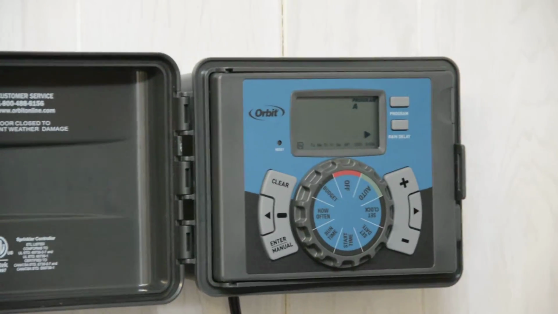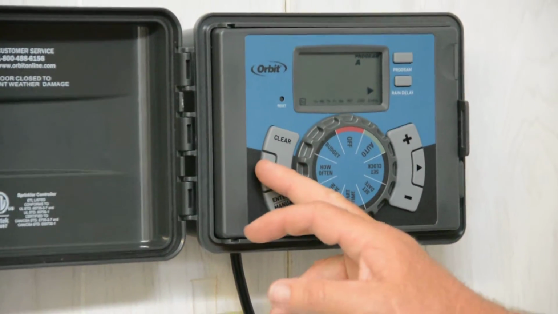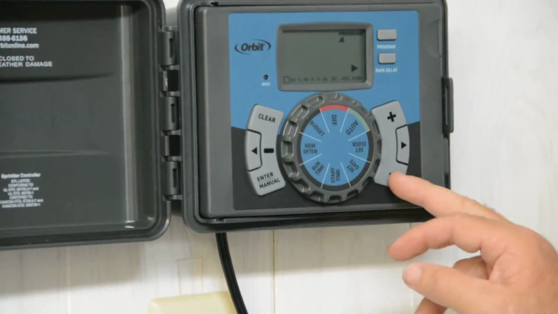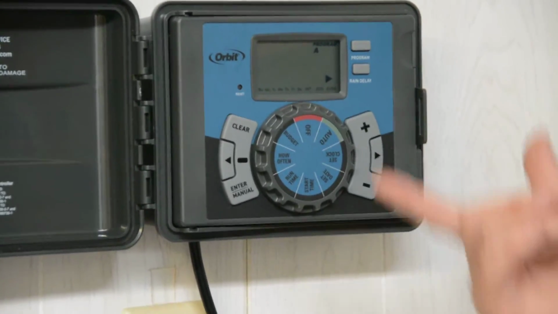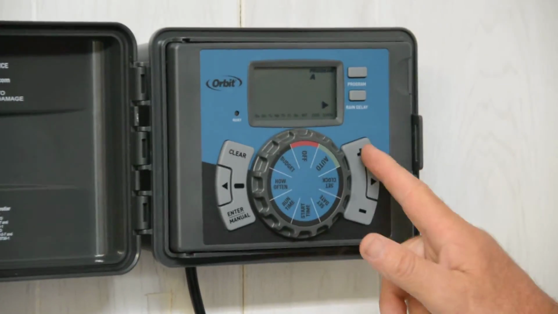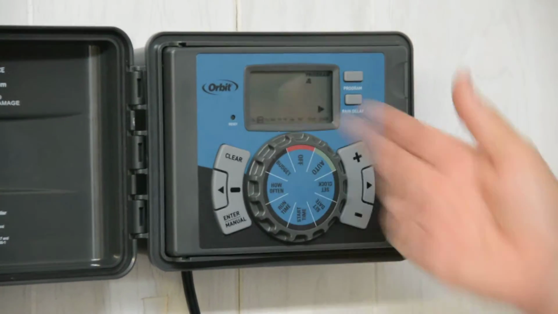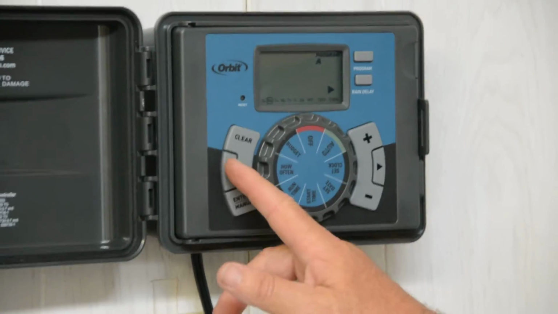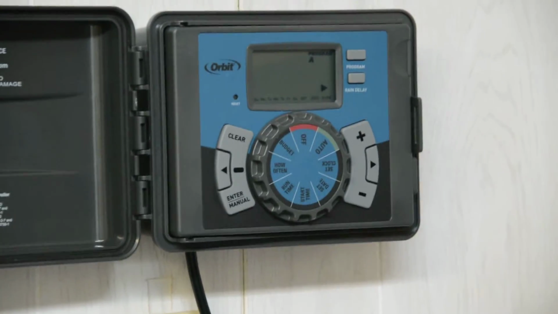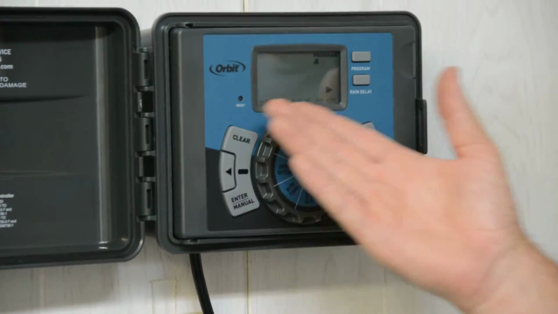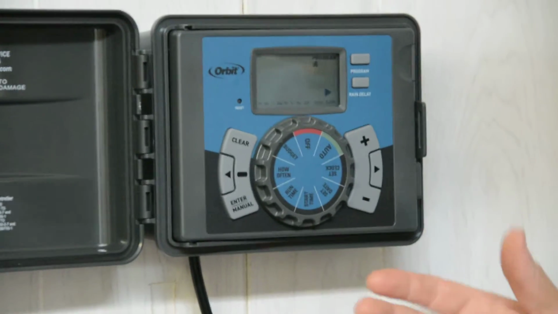If you don't want Sunday to water, you back up and you hit the minus sign and there is not a square around Sunday. Let's say you want Monday to water, hit the plus sign and there's a square around Monday. If you don't want Monday to water, you back up, it's blinking, and you hit a minus sign. So there's how you pick what days of the week that you want to water.